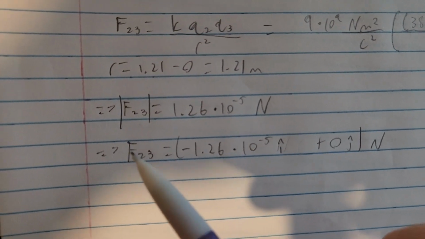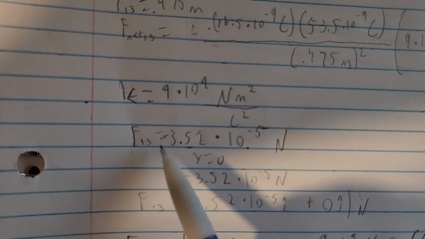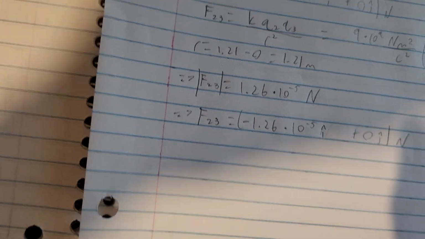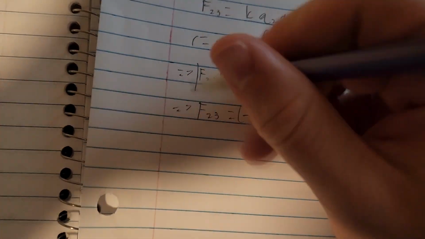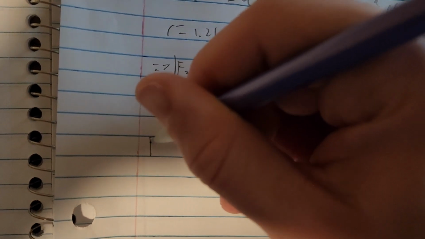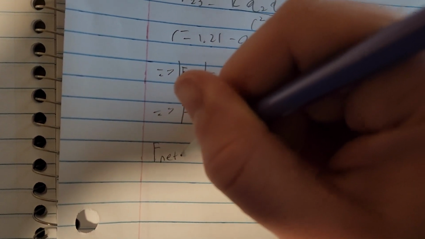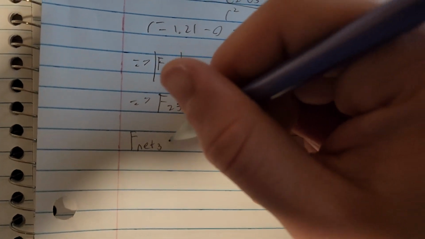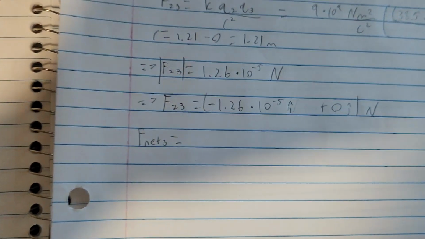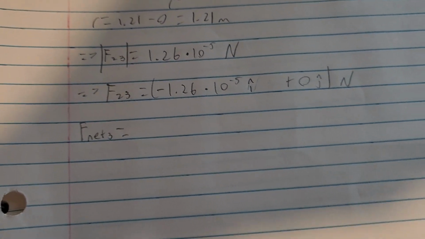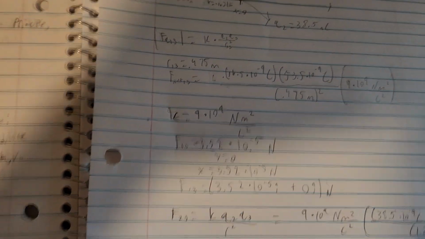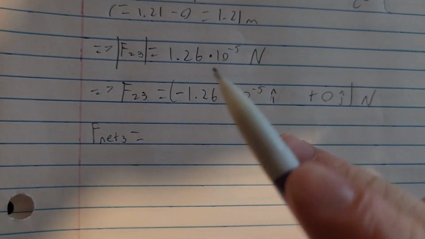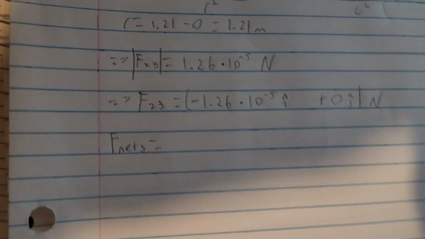So now we have the force of Q2 on Q3, and we have the force of Q1 on Q3. So what we do in order to get the net force on Q3 in this system is we just add them together. Now I want to say, because it's entirely in the x direction, or this problem takes place entirely on the x-axis, we can just add the numbers that we got together. Normally you have to separate it in component form.